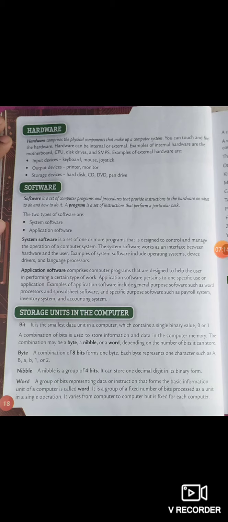Then word. A group of bits representing data or instruction that forms the basic information unit of a computer is called word. So it is a group of a fixed number of bits processed as a unit in a single operation.